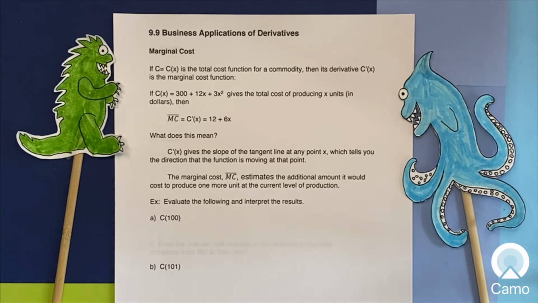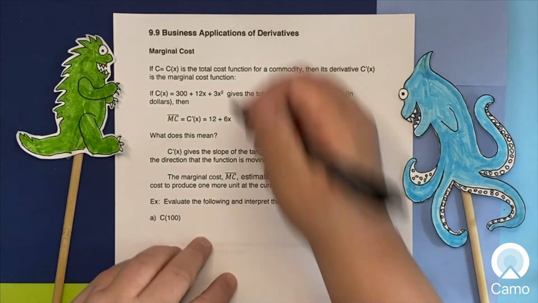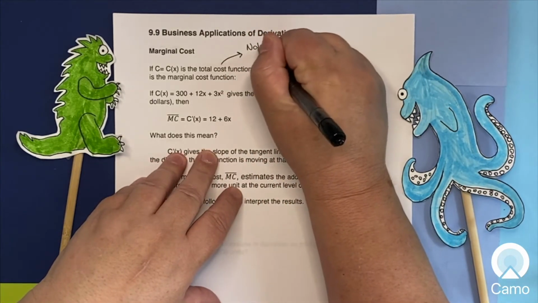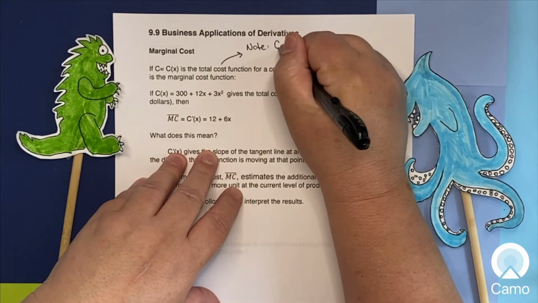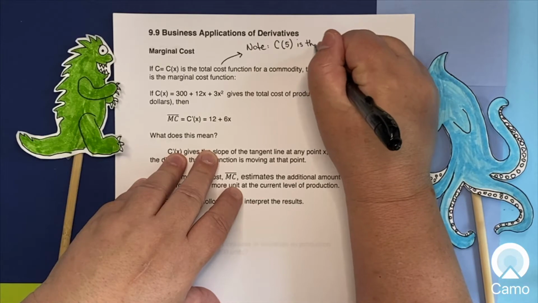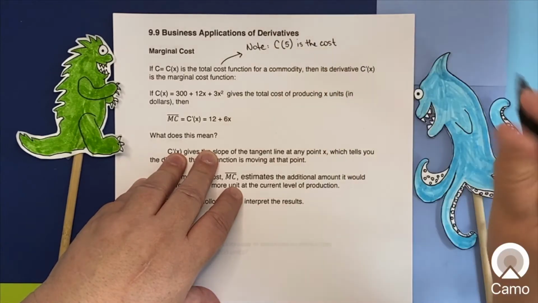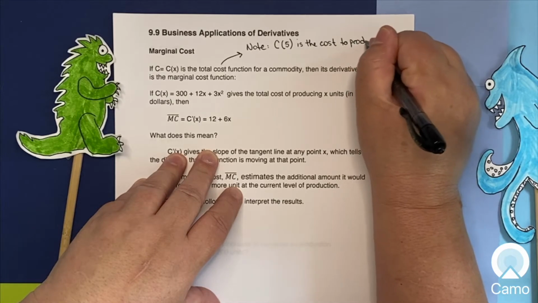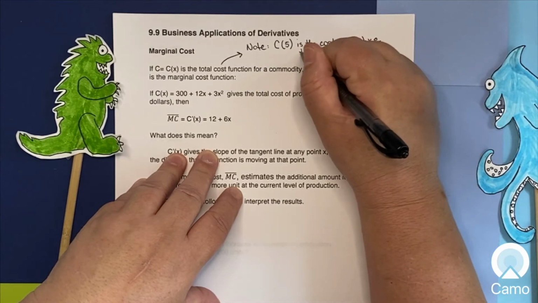For example, C of 5 is the cost to produce the first 5 units. So this includes 1, 2, 3, and 4. So it's total up to that point.